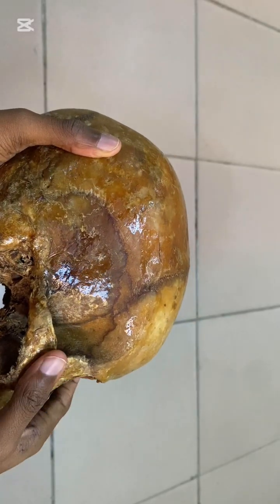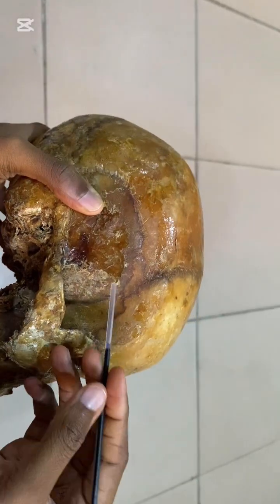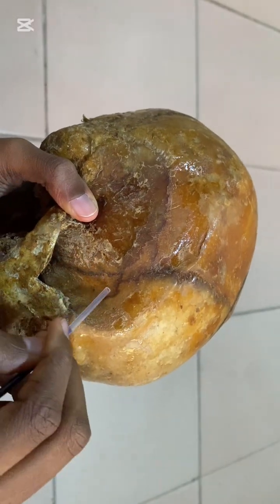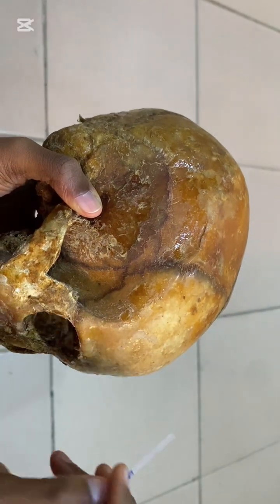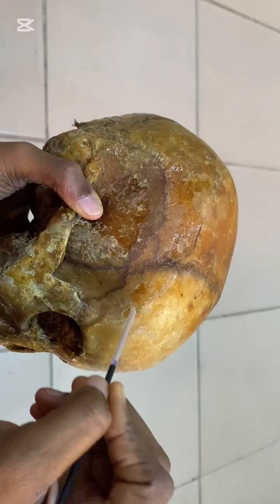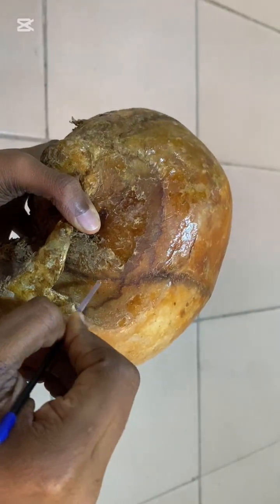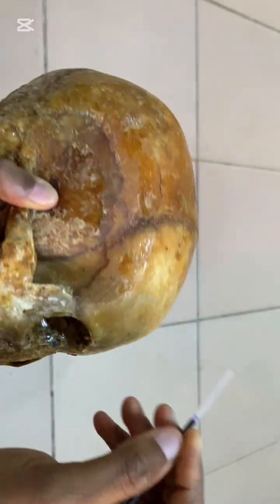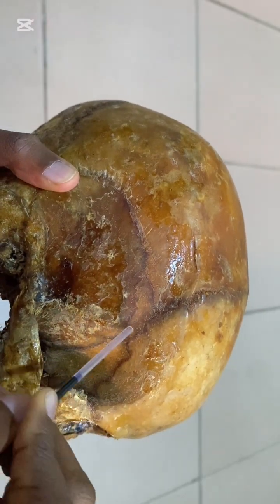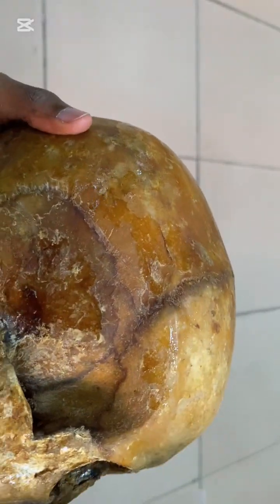The major importance of the temporal bone is this formation here, which is called the pterion. Now, our pterion is where the temporal bone, the parietal bone, the frontal bone, and the sphenoidal bone meet. So this form looks like an H, or it is H-shaped.